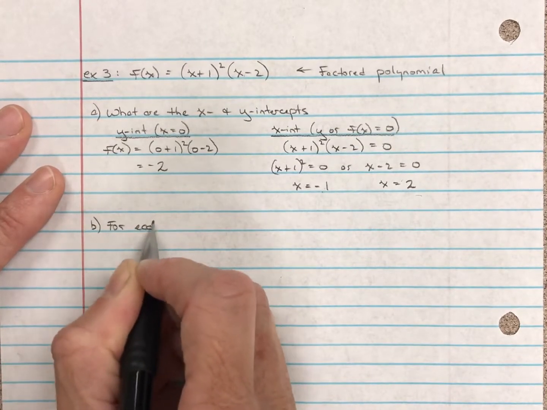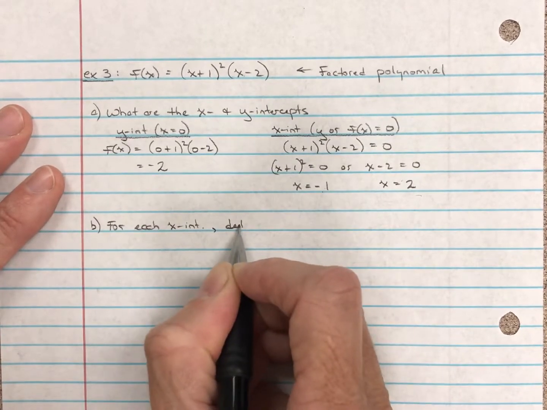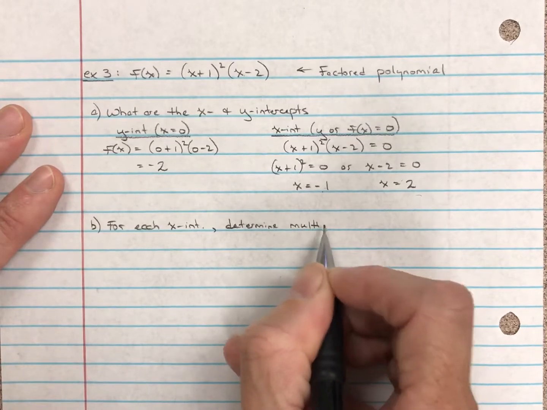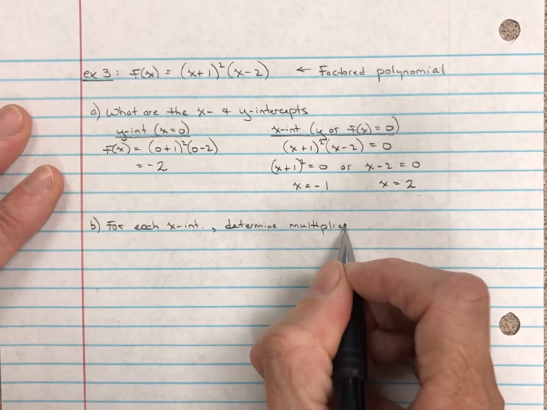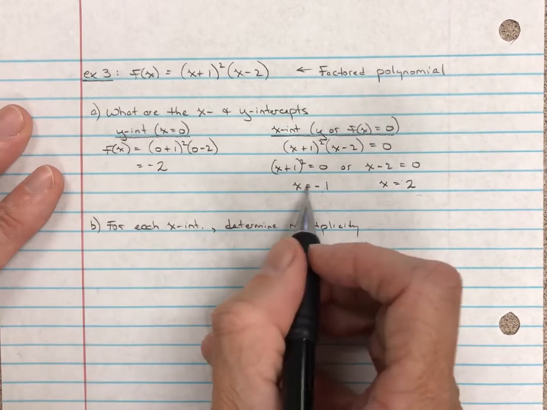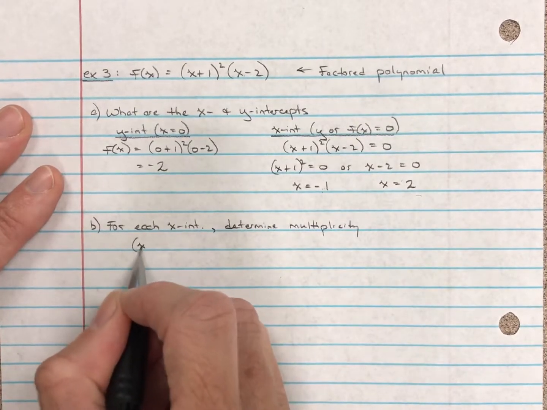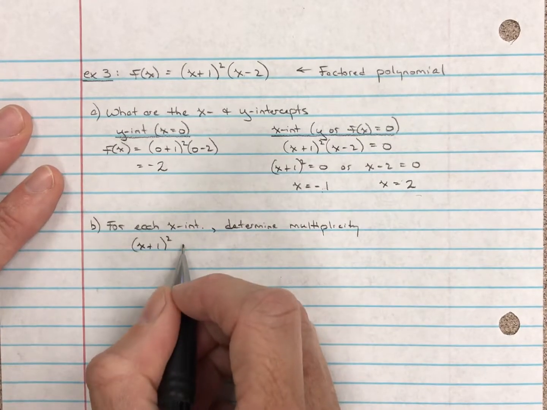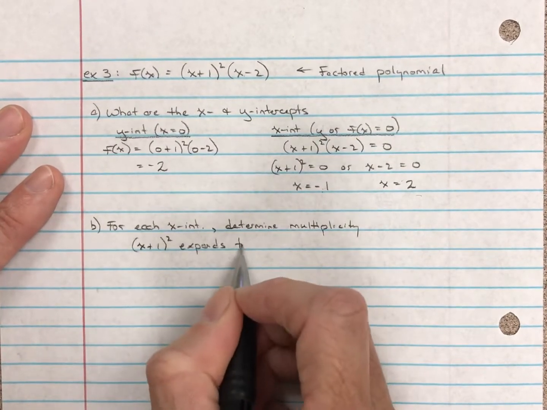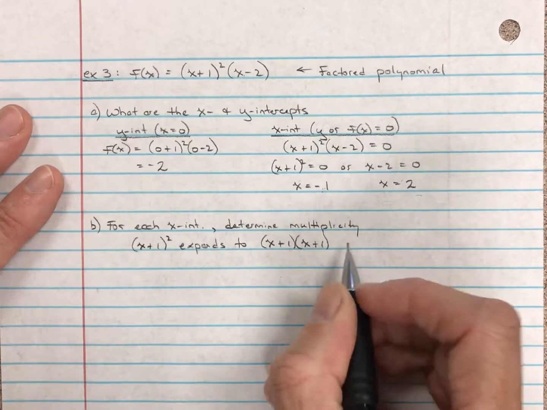Okay, letter B. For each x-intercept, determine the multiplicity. Well, (x plus 1) squared expands to (x plus 1) times (x plus 1).